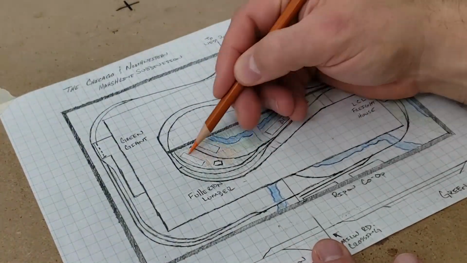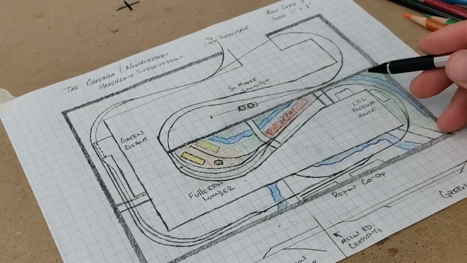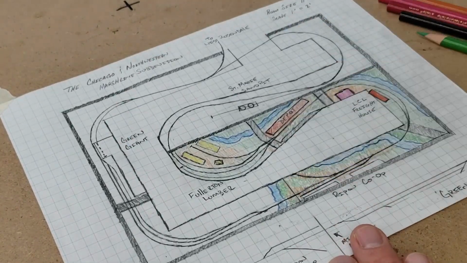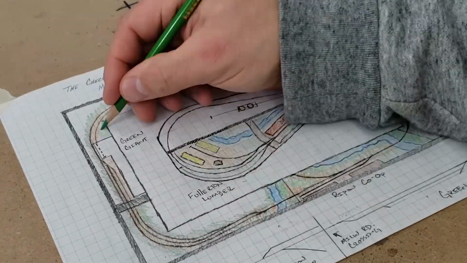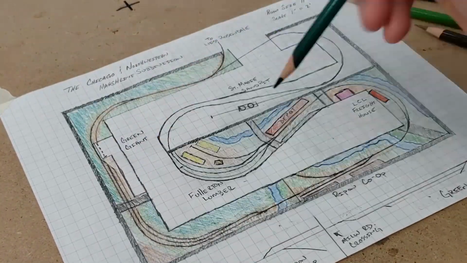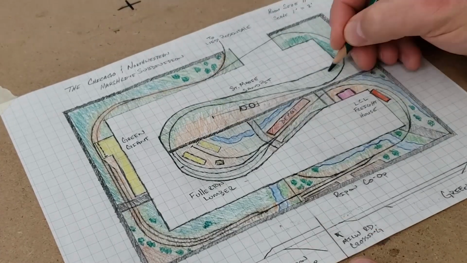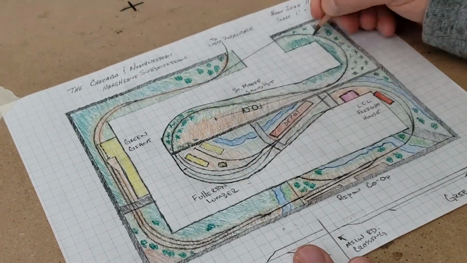So all good track plans need some buildings and some color, and this one's no different. So I got out the colored pencils here, and we're going to go ahead and shade in the buildings and also put in some of the terrain so you can kind of get an idea as to what we're going to be looking at here on the model railroad.